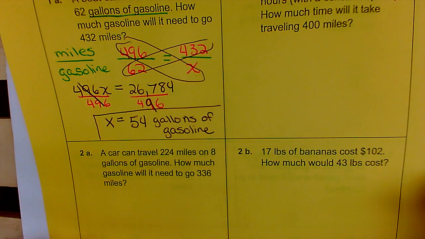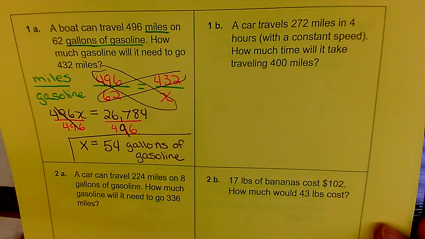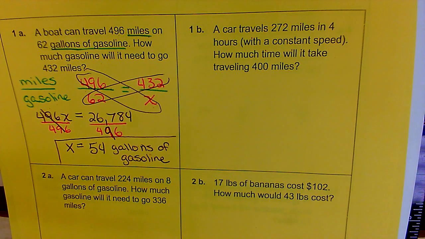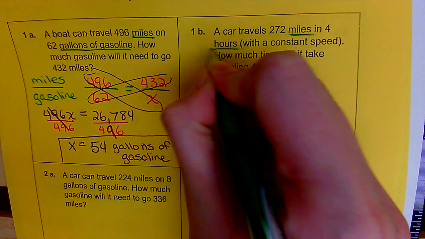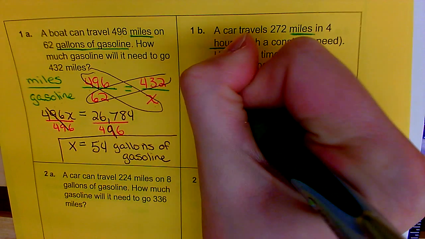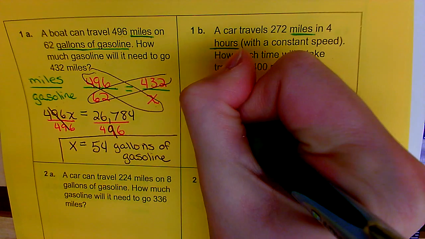Okay. I'm going to do one more with you, 1B, just to make sure that you understand the word problems. A car travels 272 miles in 4 hours with a constant speed. How much time will it take traveling 400 miles? So I've got to find the two things that are changing. We're talking about miles and hours. So I'm just going to put miles and hours.